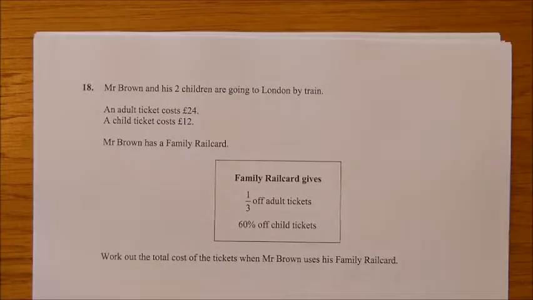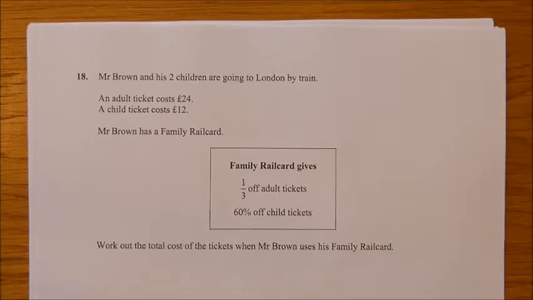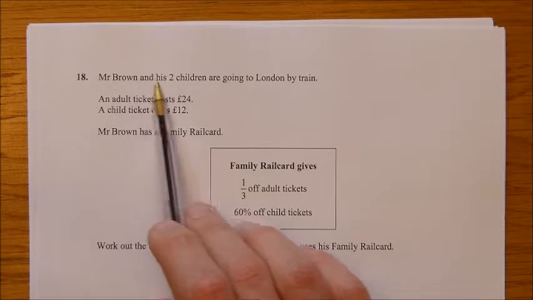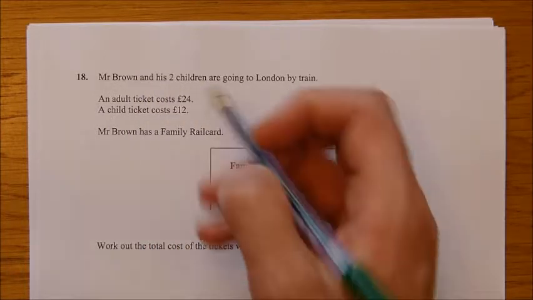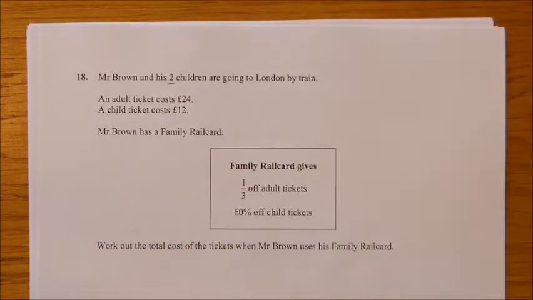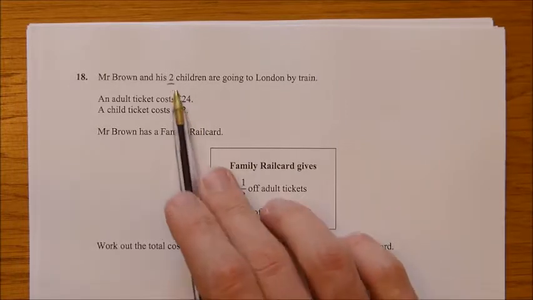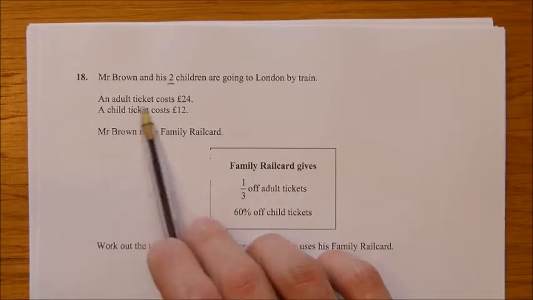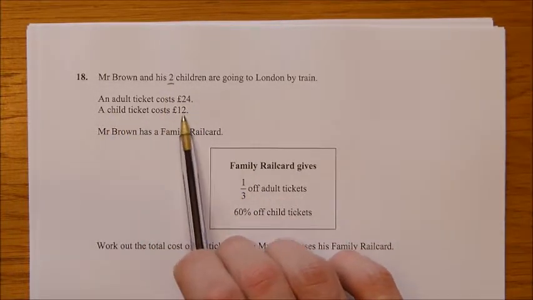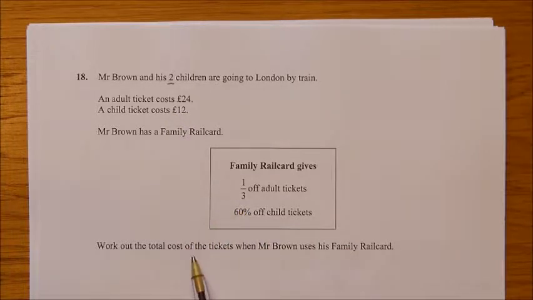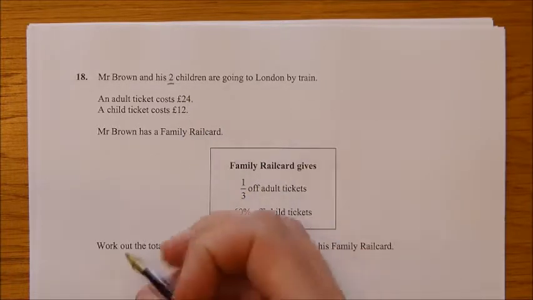Question 18. Okay, so Mr. Brown and his 2 children are going to London by train. Notice that he's got 2 children. A lot of people did this calculation with just 1. An adult ticket costs £24, a child ticket costs £12. We want to work out the total cost of the tickets using his family rail card, so we're going to need to include these discounts and those prices.